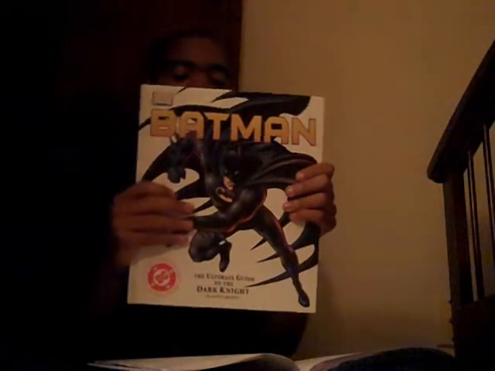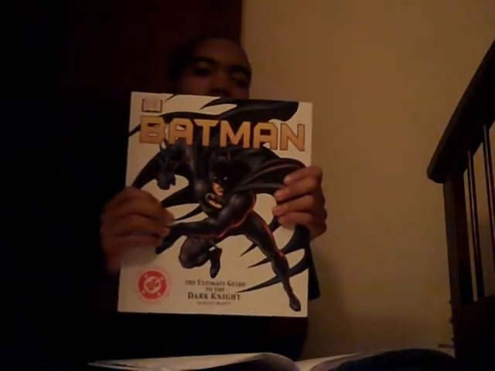Meanwhile, while I'm trying to find where that is, DK, they do all the encyclopedia books. They made this Batman encyclopedia, and I love it. I read the whole thing the same day I got it, and I really enjoyed it. And it's still a great asset to this day.